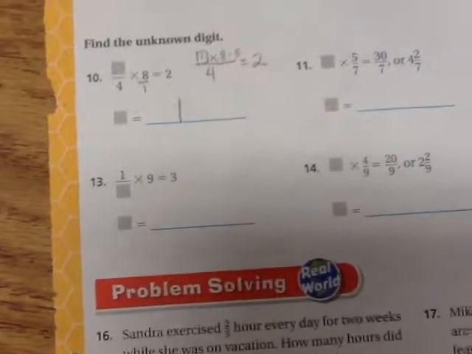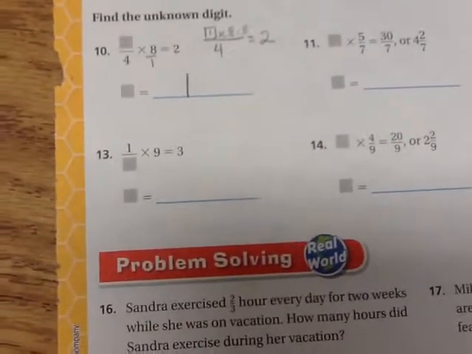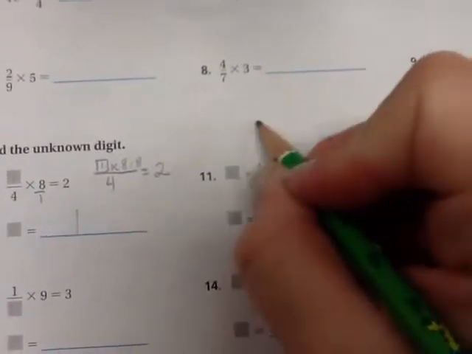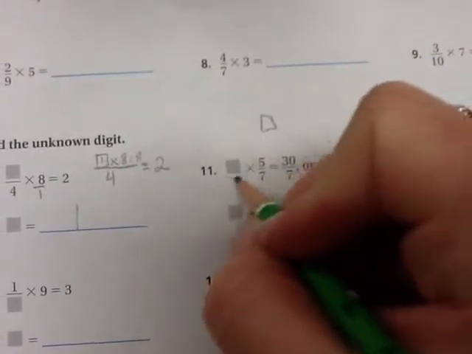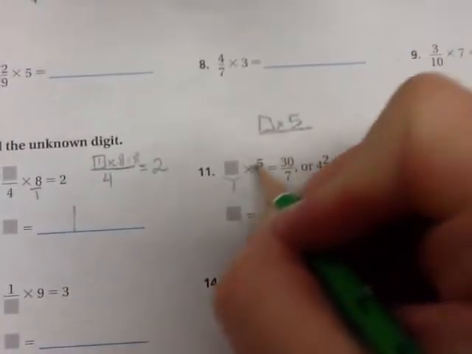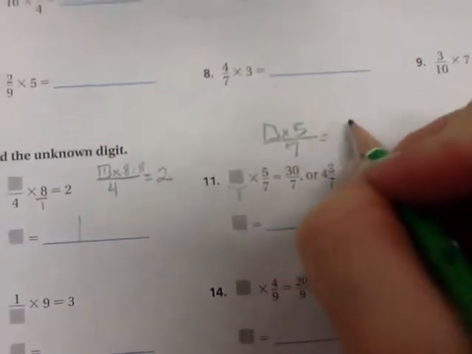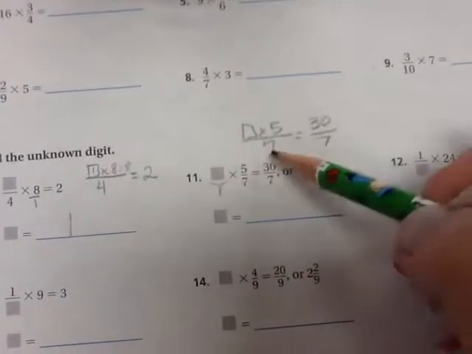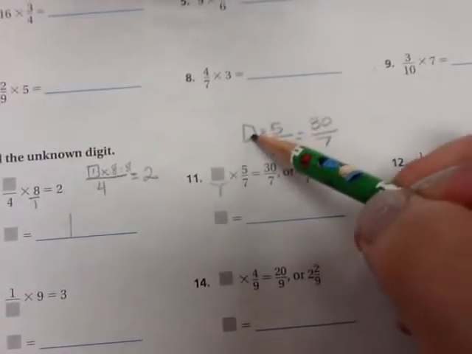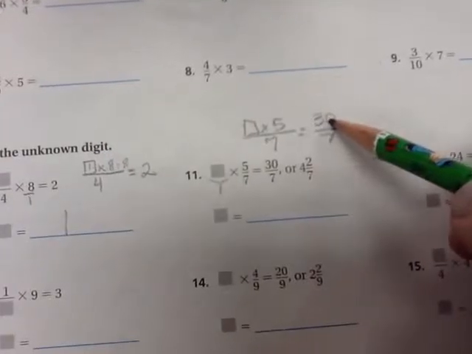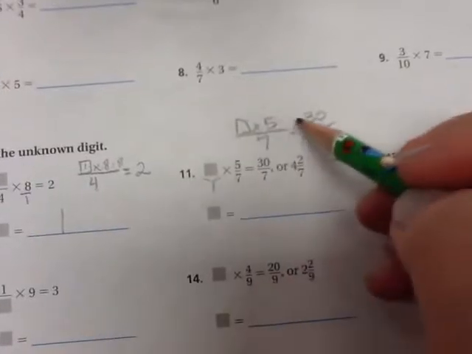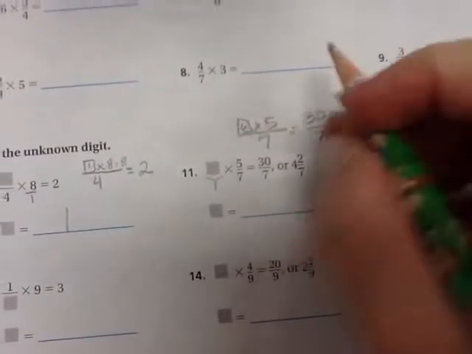All right. Let's go down to question right here, number 11. So we've got something times, so we've got a whole number. So this would be something, because this is over 1, something times 5, 1 times 7 is 7, is equal to 30 over 7. What times 5 is 30? 7 times 1 is 7. So what times 5 is 30? 1 times 5 is 5. 2 times 5 is 10. It's going to be 6. 6 times 5 is 30.